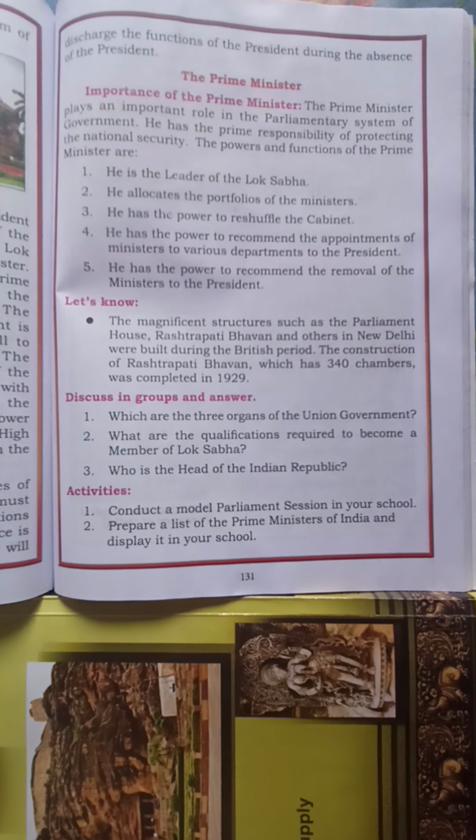The powers and functions of the prime minister are: So what are the powers and functions here? He is the leader of Lok Sabha. So who will be the leader of Lok Sabha? The prime minister will be the leader of Lok Sabha. He allocates the portfolios of the ministers, and he allocates the powers and functions of the portfolios of the ministers. Third one, he has the power to reshuffle the cabinet.